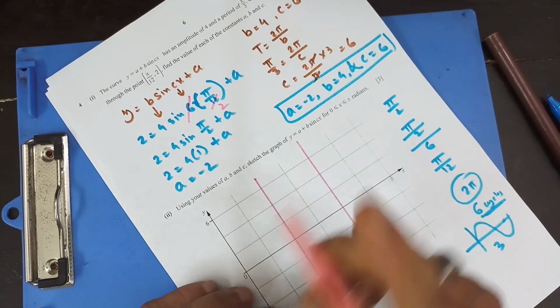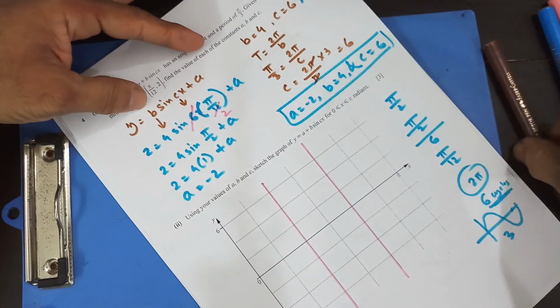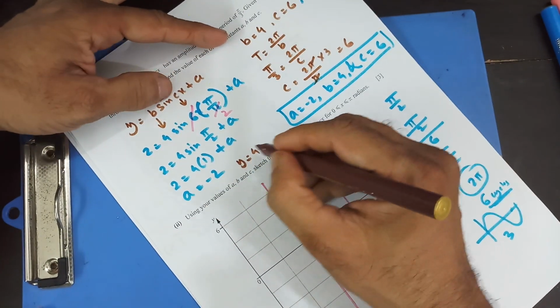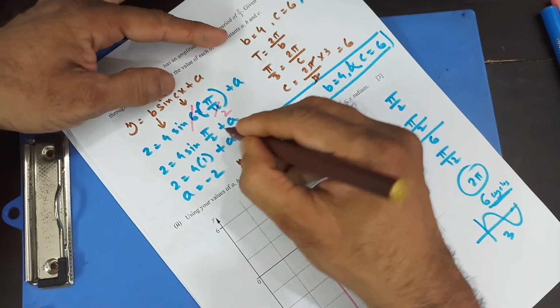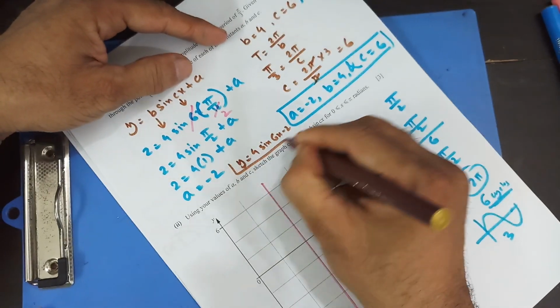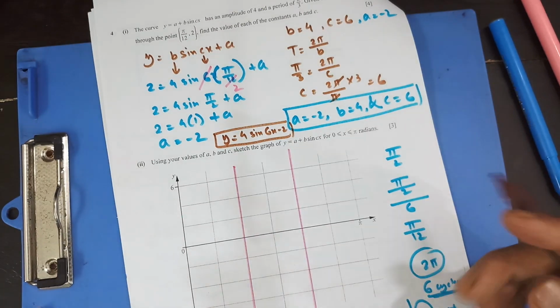Now I have to find out the baseline. Let me rewrite this equation: y equal to b which is 4, sine, c which is 6x, and a which is minus 2. I need to have that because I need minus 2 over here.